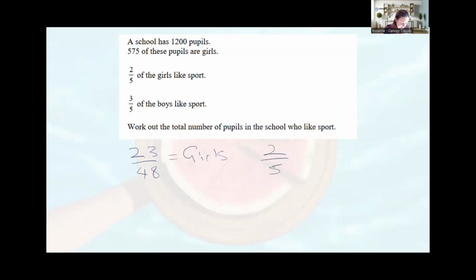So we're going to do 2/5 of the girls like sports. So we've got 2/5 of 575. 575 divided by 5 is 115. So 115 then times by 2 is 230. I know, yes, I'm using a calculator here, but that's because of speed, because we are otherwise running out of time, I'm afraid. So then we've got 230 girls that like the sport.